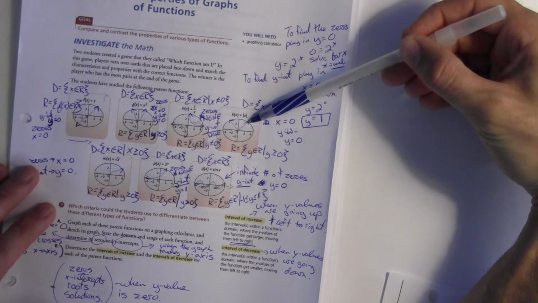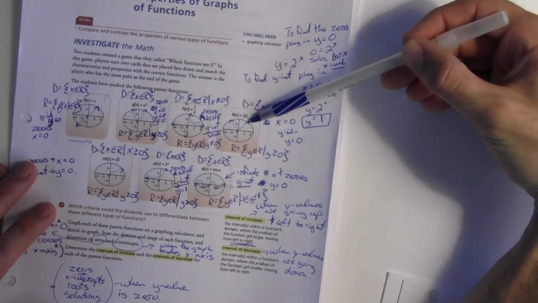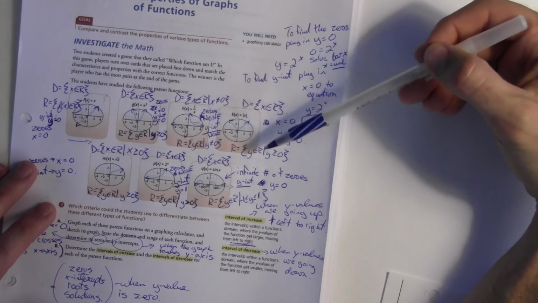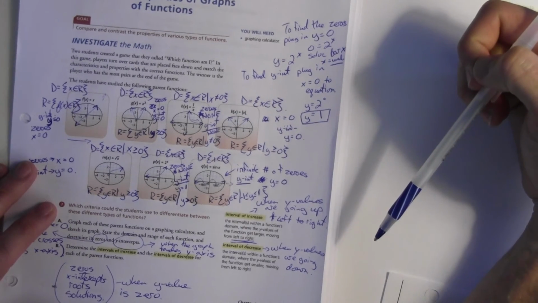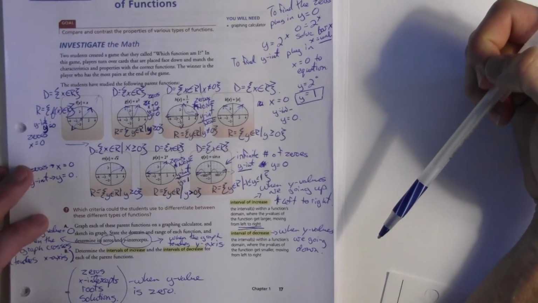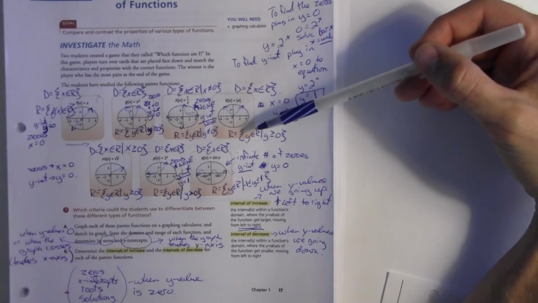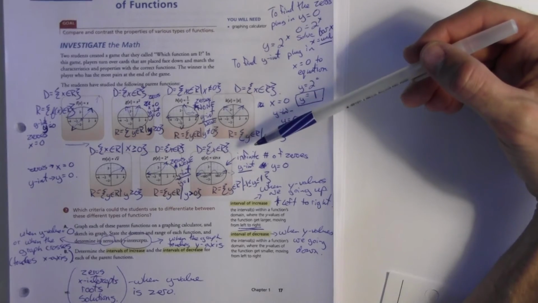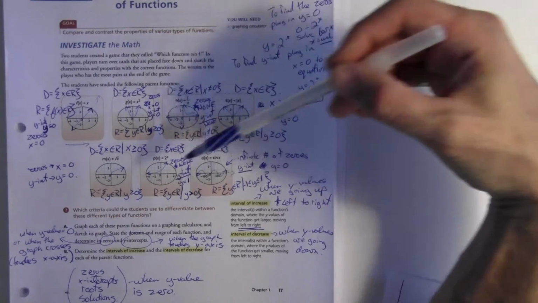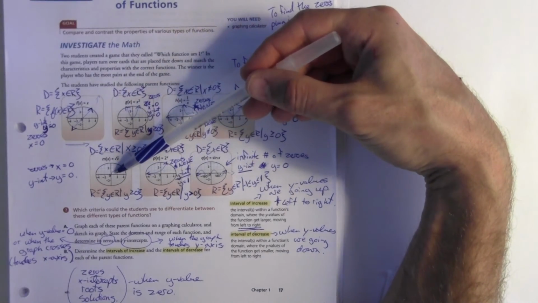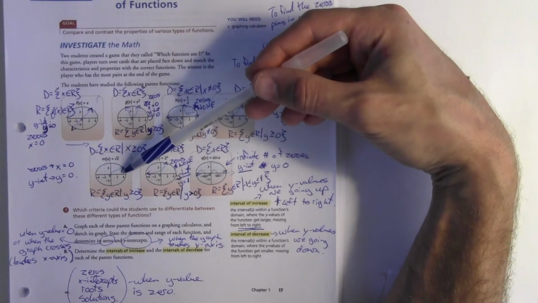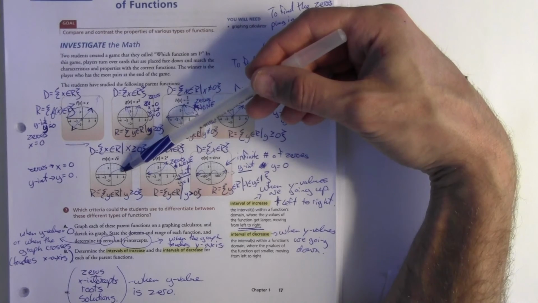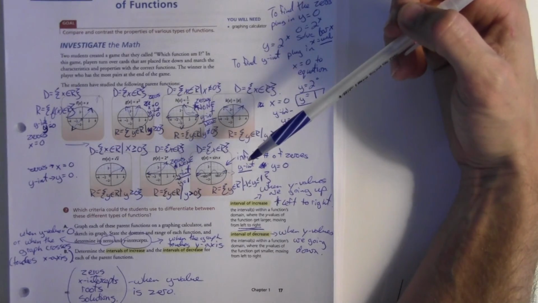This graph here, Gennaro, interval of increase. Interval of increase, 0 to positive infinity. Good. Interval of decrease? Negative infinity to 0. Excellent. Very good. This graph here, Kevin, in the middle. 0 to infinity. Very good. Increasing and decreasing? There's no decreasing. Good. It's always increasing. Very good.